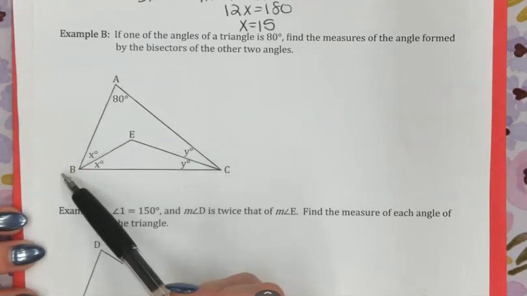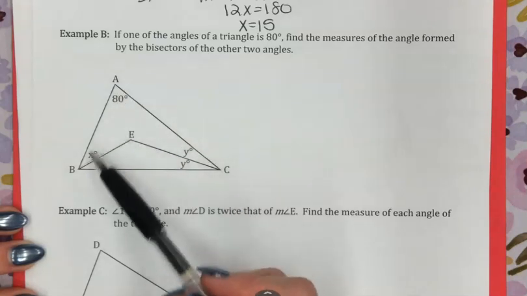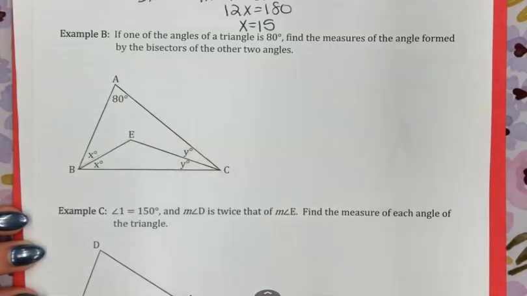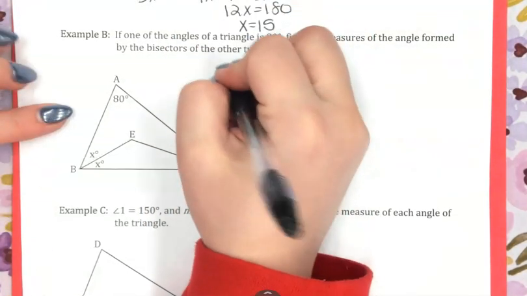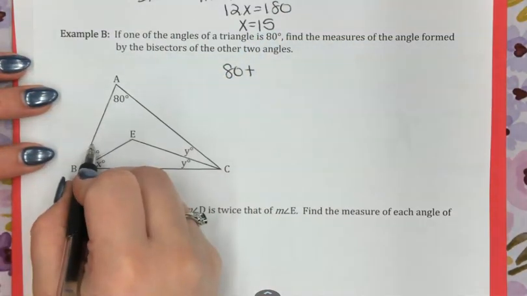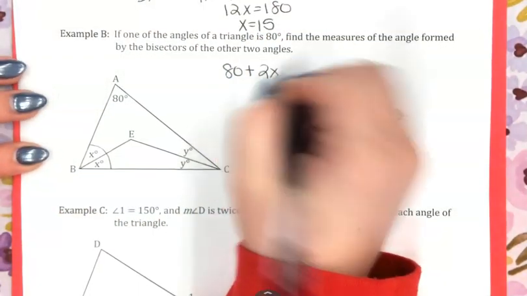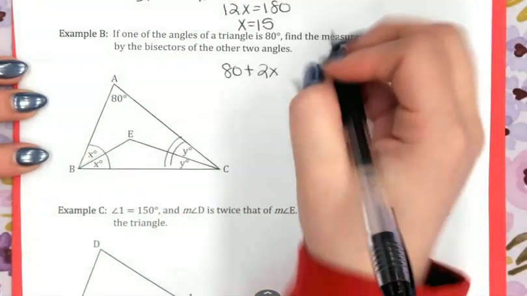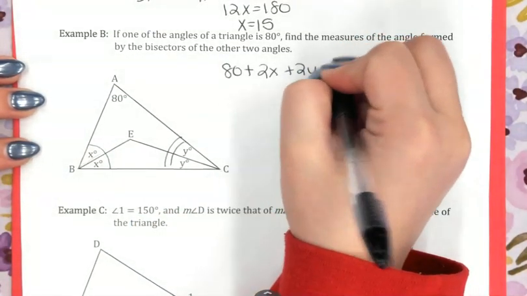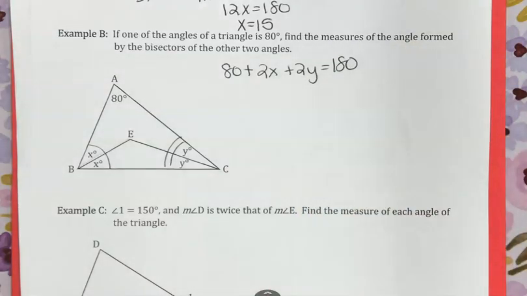So starting with the outer triangle, I've got these 3 angles that have to add to 180. So that's going to be 80 plus these 2 together give me 2x, and these 2 together give me 2y. Those 3 have to add to 180. Now I'm going to take this equation and do a little bit of algebra magic to it.